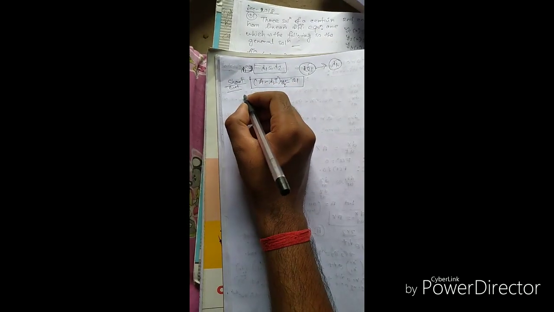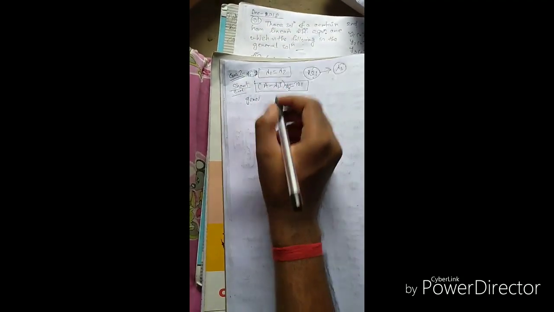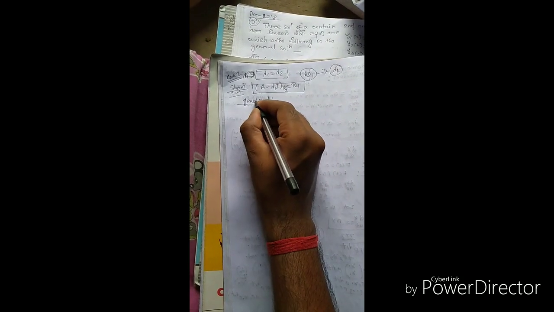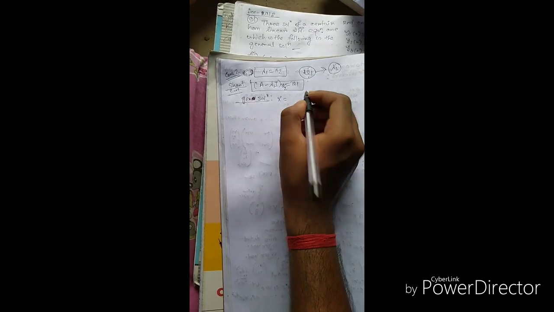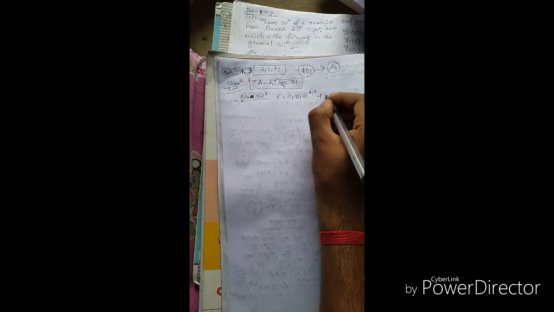Then what is the general solution for this case? This is case 2. The general solution is x equals c1 v1 e to the power lambda 1 t plus c2 (v1 t plus v2) e to the power lambda 2 t. This is the general solution.